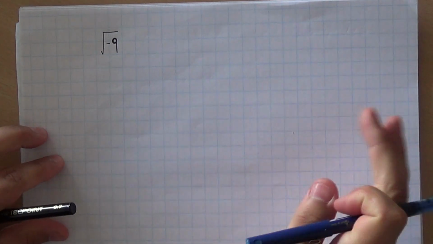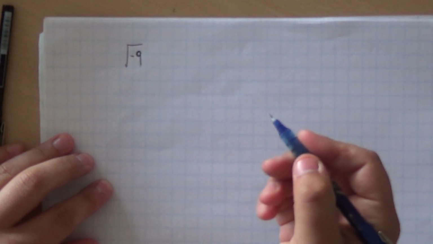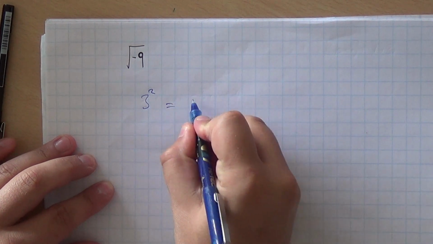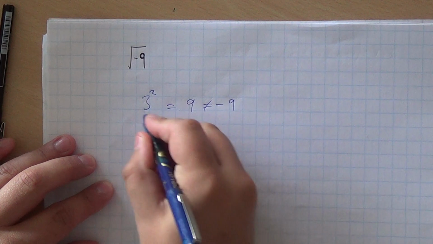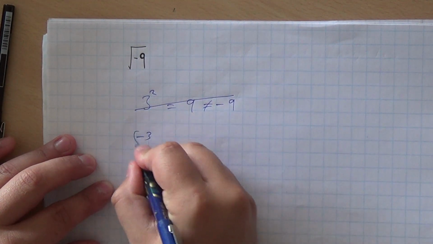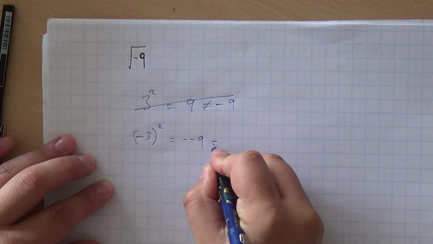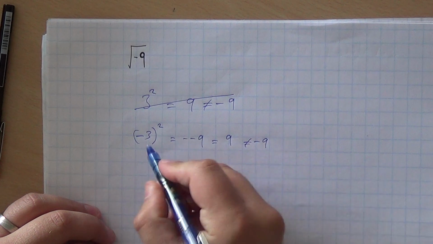Okay, so we're going to try and square root -9 somehow. You should already know some stuff about negative numbers and some things about surds, which we're going to use to get this sorted. So let's just try out some suggestions. We know that 3 squared is 9, and that is not -9, so that doesn't work. And -3, when we square it, is +9, which is also not -9, so that doesn't work.